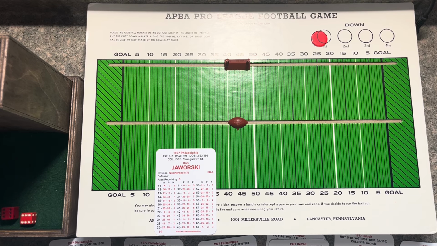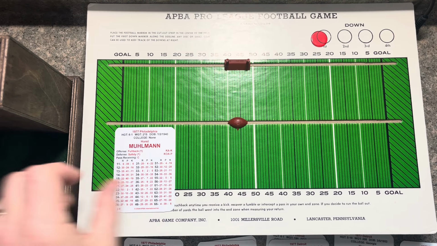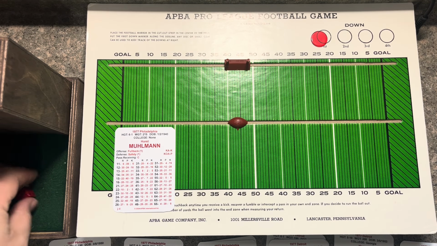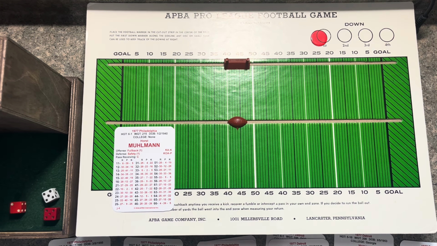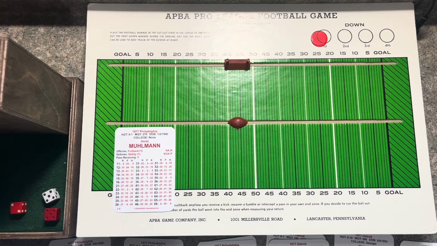So Charlie Smith, 56-yard pass from Jaworski. Can they tie it up? Extra point comes out. The snap is the snap. It's down 19. It's good. Muleman with the kick.